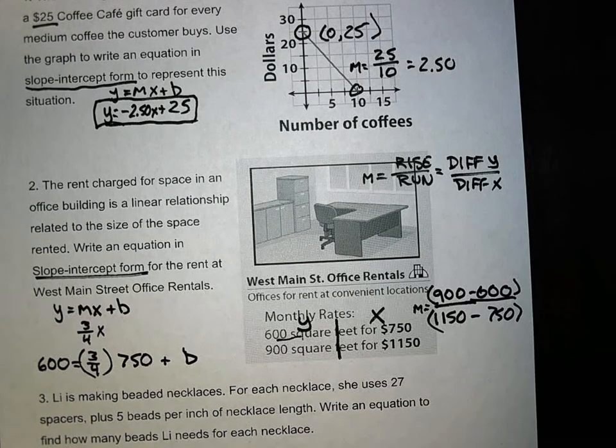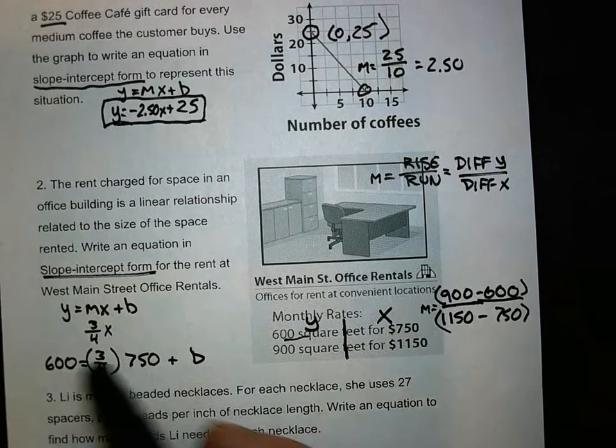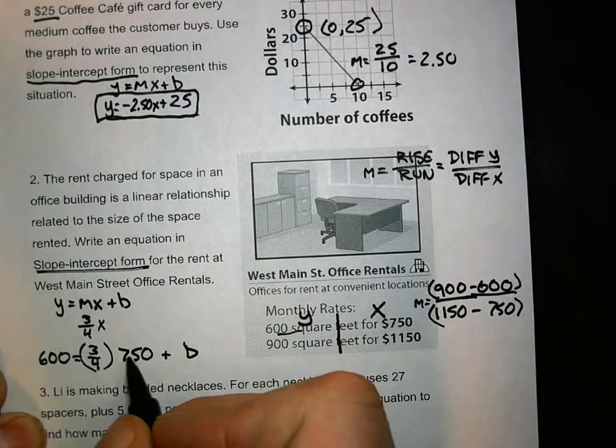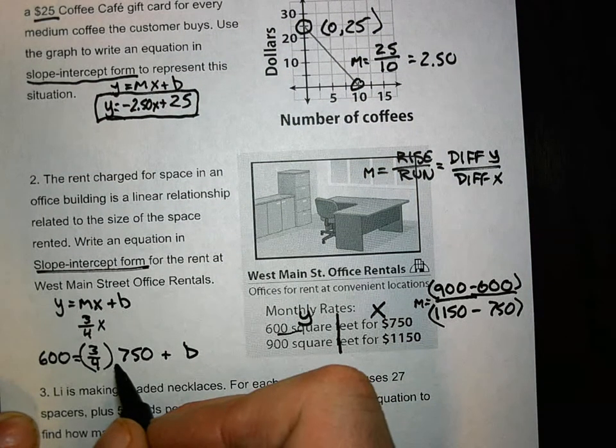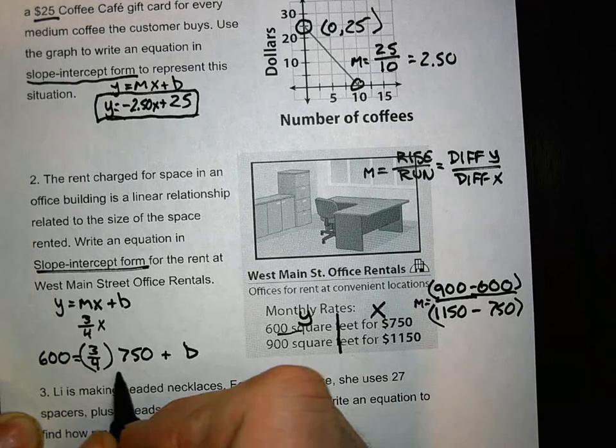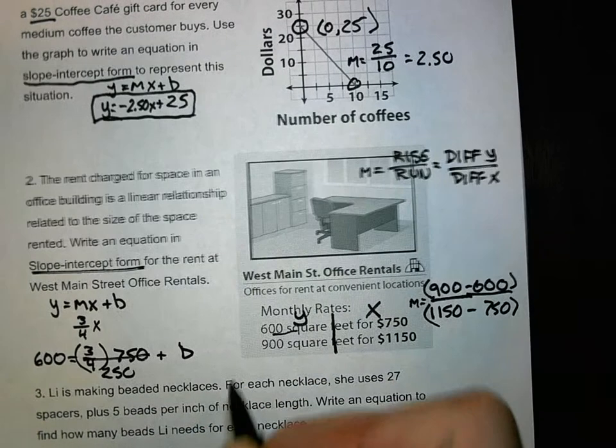Now, we can solve this. First way we need to solve the math, you can also use a solver. So what's 3/4 of 750? 250. Divide 750 by 4 and multiply by 3, or divide by 3 and multiply by 3 and divide by 4. It's 250. So I've got 600 equals 250 plus b.